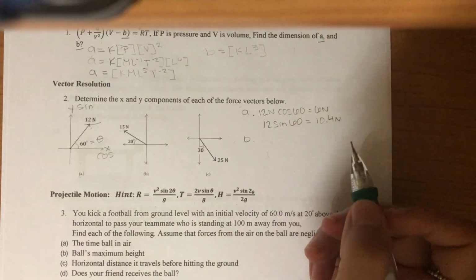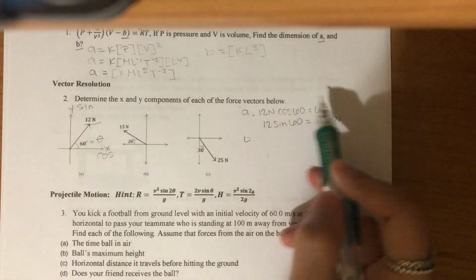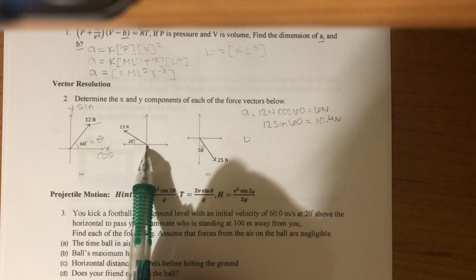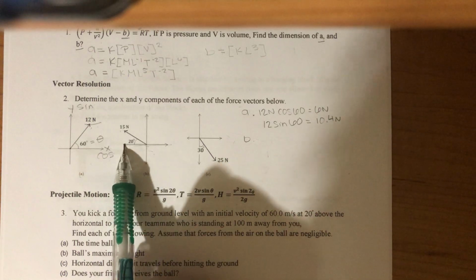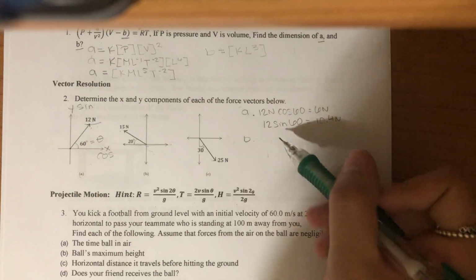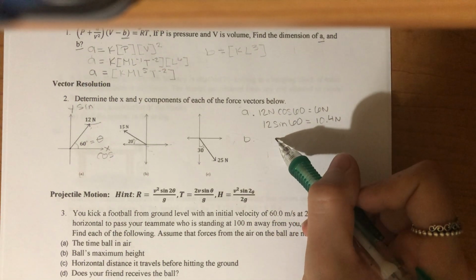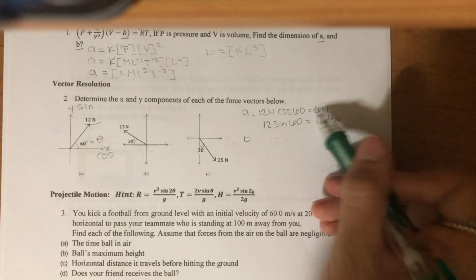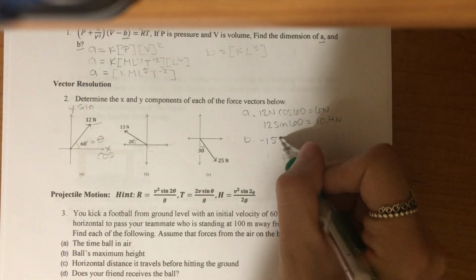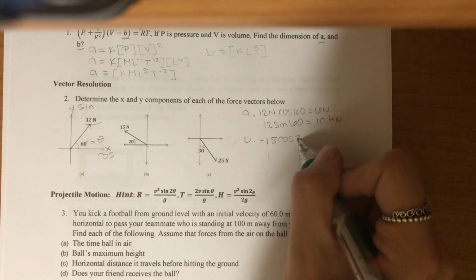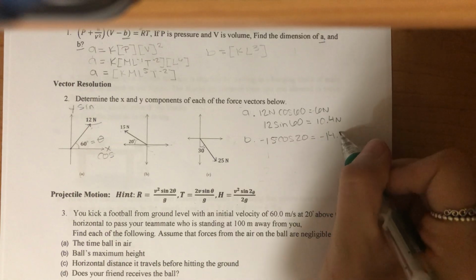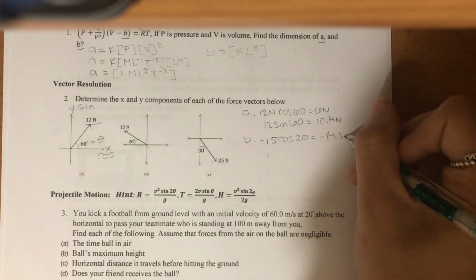So for B, we're going to work it out the same way. The only difference is that now instead of our x component being positive, our x component is negative. So when we figure out the x component with this equation, it's always going to be negative. So it's -15 cosine 20. That's equal to -14.1 newtons.